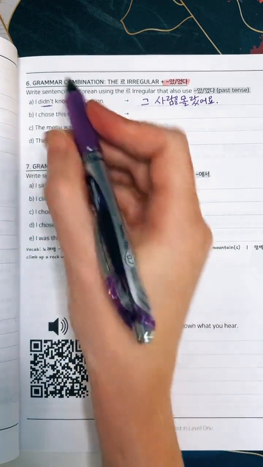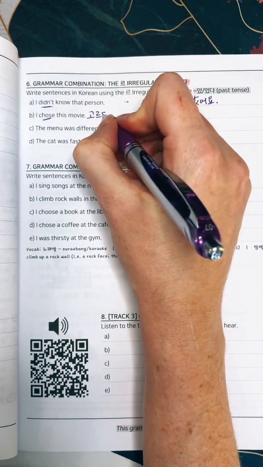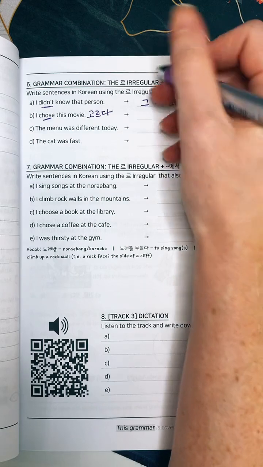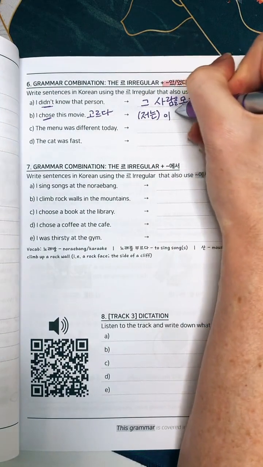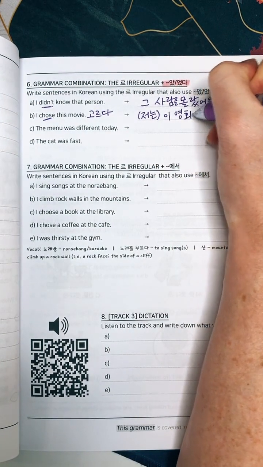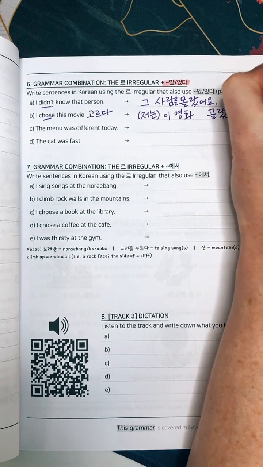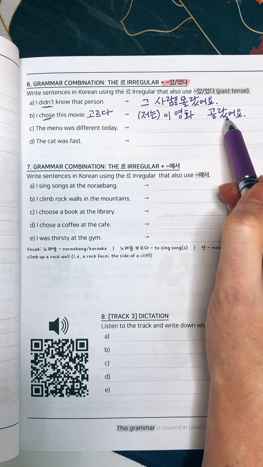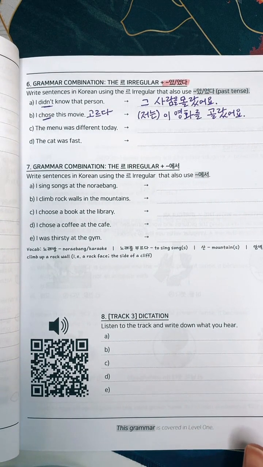B, I chose this movie. Chose is now in the past tense. This is the verb 고르다, to choose. We're going to put this in the past tense. So first we have an I. You can put a 저는 in here optionally. 저는 이 영화, which is this movie, particle, 골랐어요. Which particle do we need? 골랐어요. 고르다 is an active verb, it's an action verb, so we use the object particle. 이 영화를 골랐어요. Beautiful. Good job. Yes, BTS, beautiful.